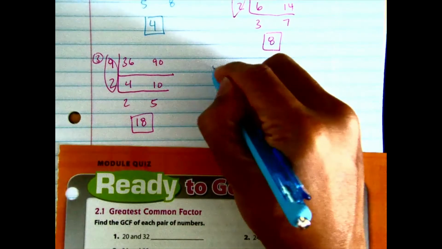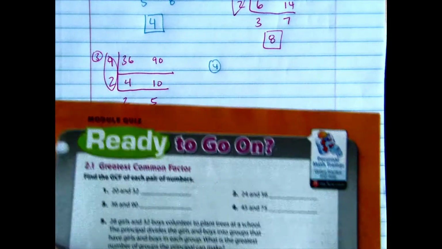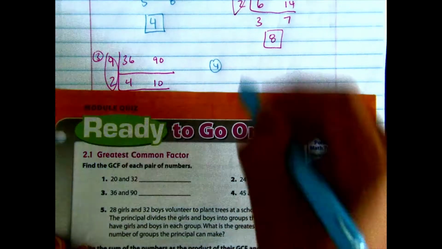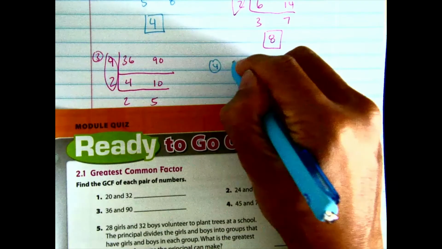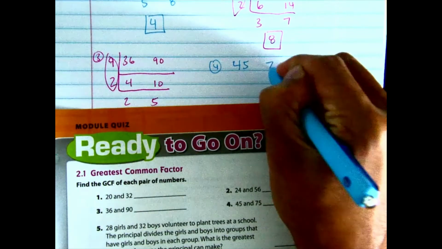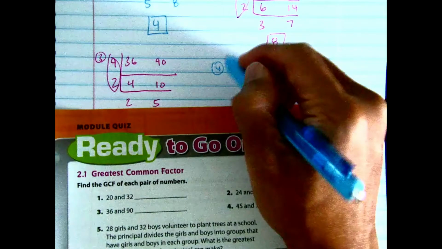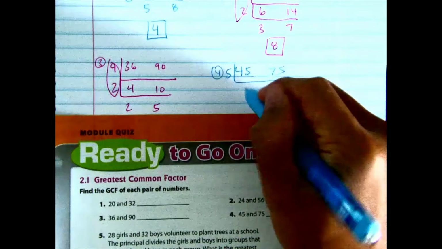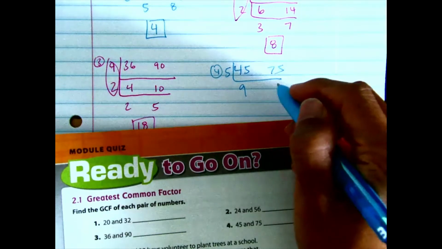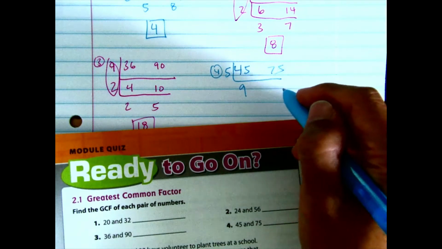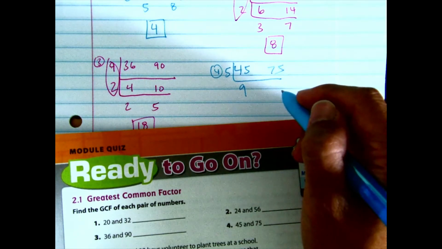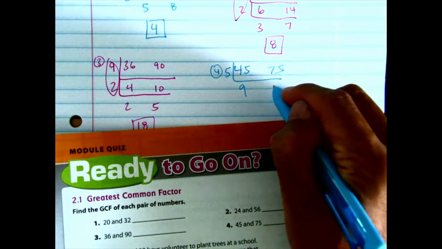And finally, number 4. Number 4 asks us to find the GCF of 45 and 75. Ooh, I like this one because it's got 5s in it, and you can divide these by 5. So 45 divided by 5 is 9. 75, well, that's a little harder. 5 times 10 is 50. 75 is 15, I believe.